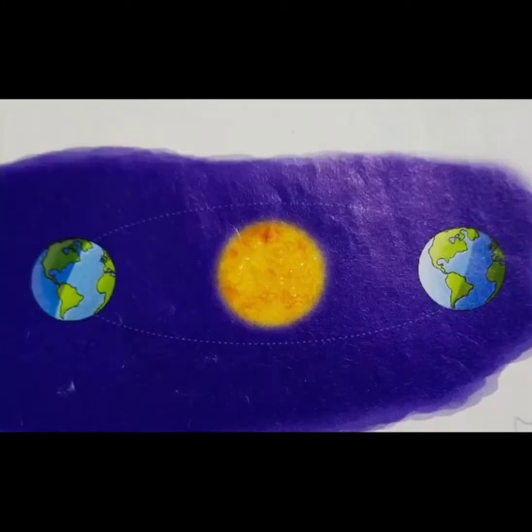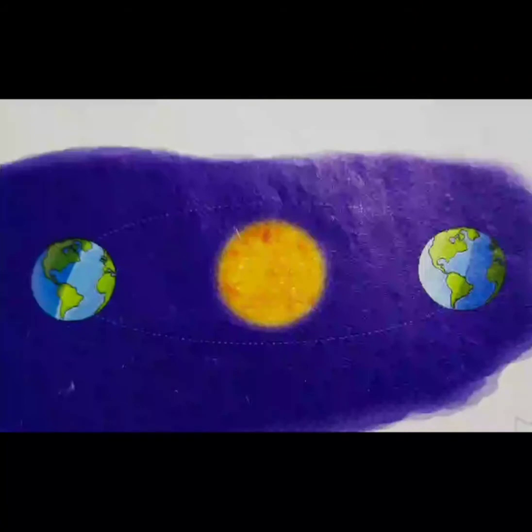The revolution of the earth and its tilted axis change the amount of light and heat a place gets at different times in a year, and this causes seasons: spring, summer, autumn and winter. So children, of the movements of the earth, rotation causes day and night, and revolution causes different seasons.